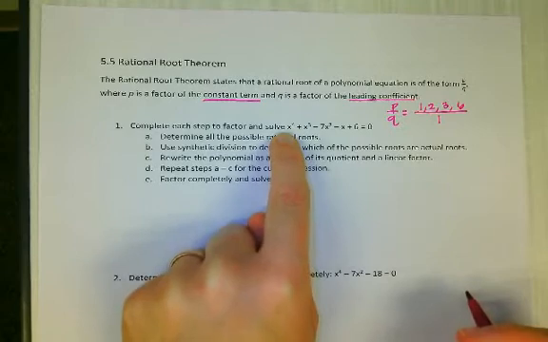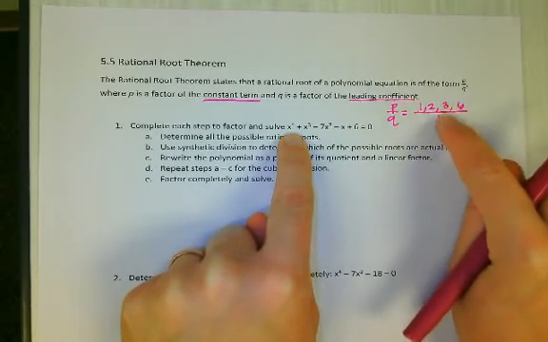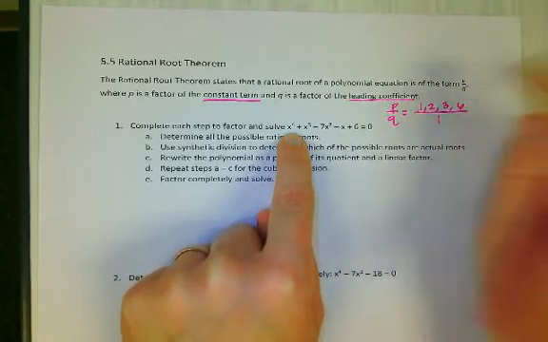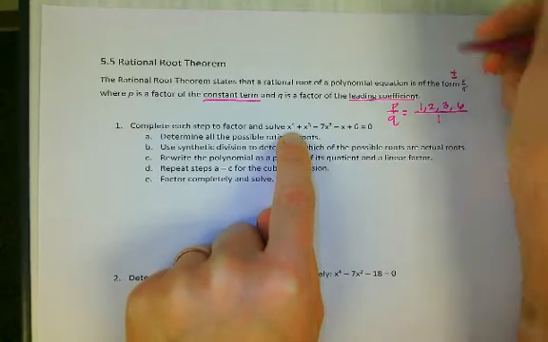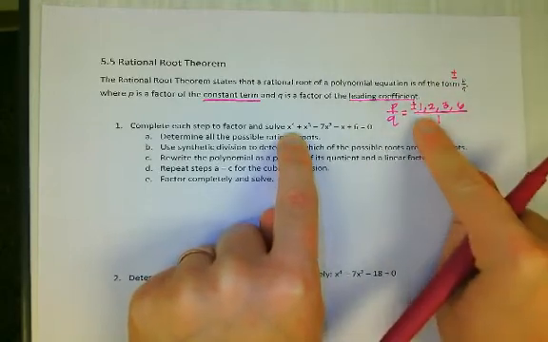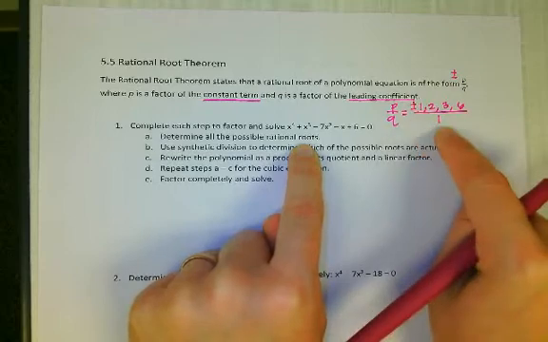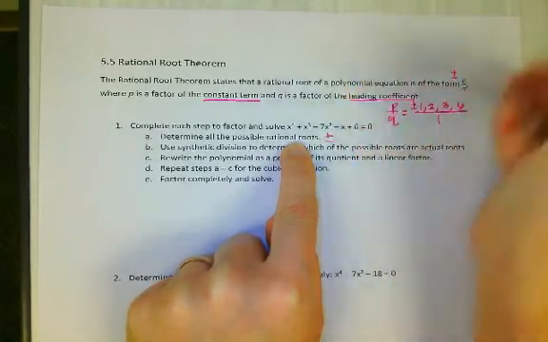And so what this is telling me is that the roots could be 1 divided by 1, 2 divided by 1, 3 divided by 1, 6 divided by 1. And I know it doesn't say it here, but we actually need to include both positive and negative versions of these numbers. So we're going to use a plus or minus. On your test, I'm going to have you list the possible roots. So let's actually list it out.